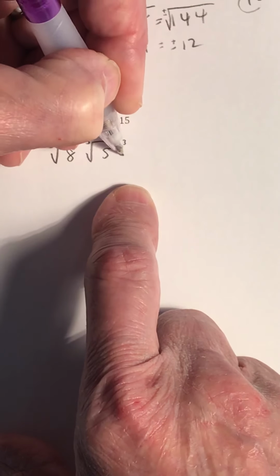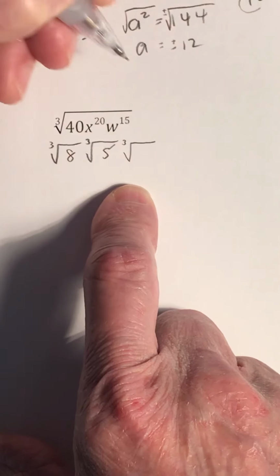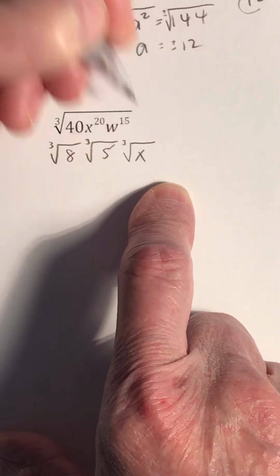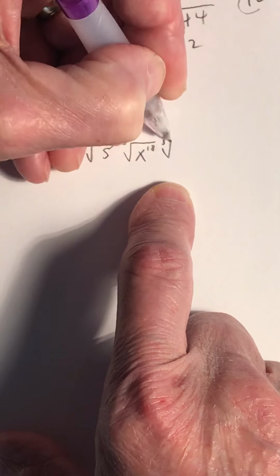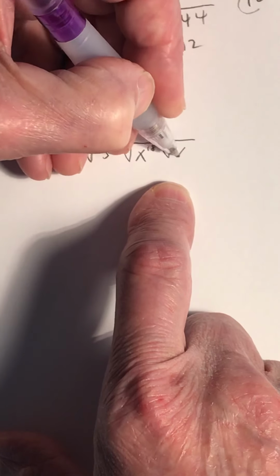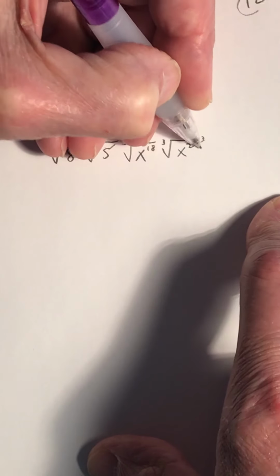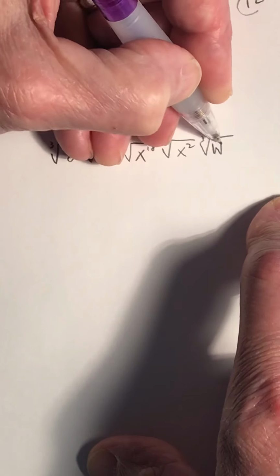This is not divisible by 3. 20 is not divisible by 3. Neither is 19. But 18 is. So I'll factor that: x to the 20th into x to the 18th, x to the second. And 15 is divisible by 3, so I'll leave that alone for the moment.